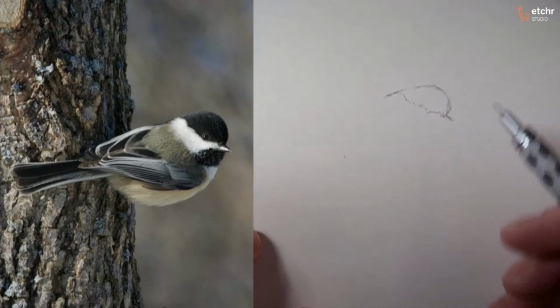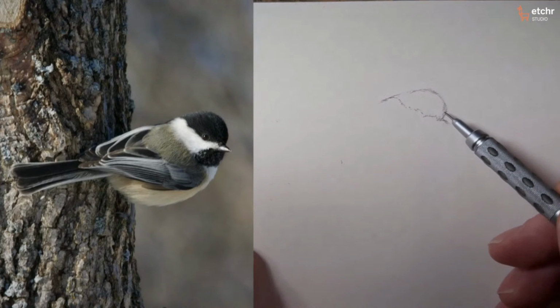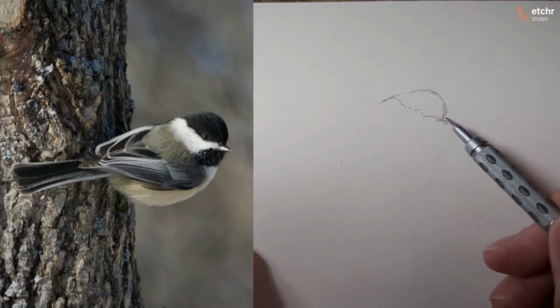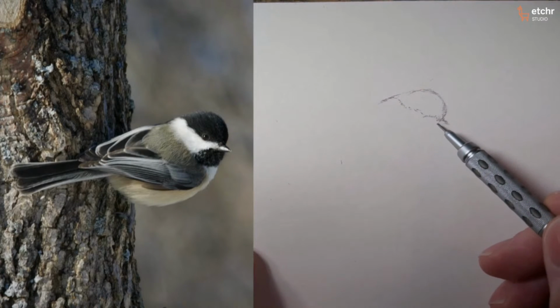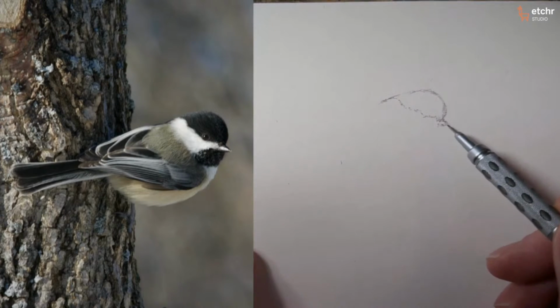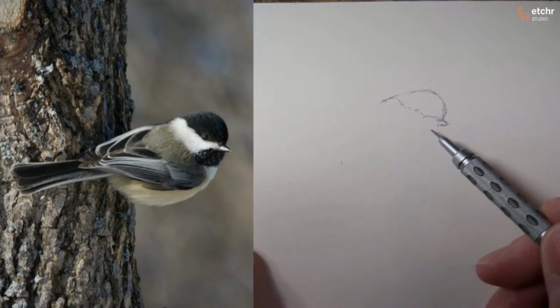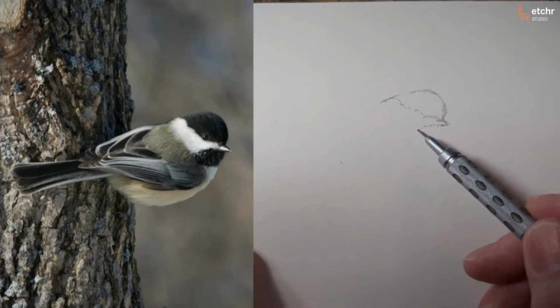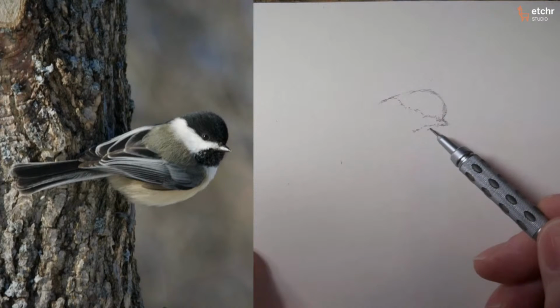There. Maybe that's better. Okay. And the eye I'm not going to worry about right now. I kind of want to get a little bit more of this beak. So I'm going to do the bottom part of the beak like that, really lightly again. And I'm going to work on this black part underneath.